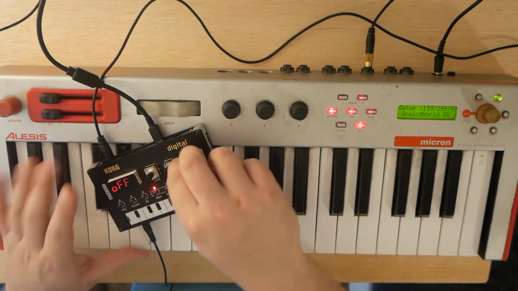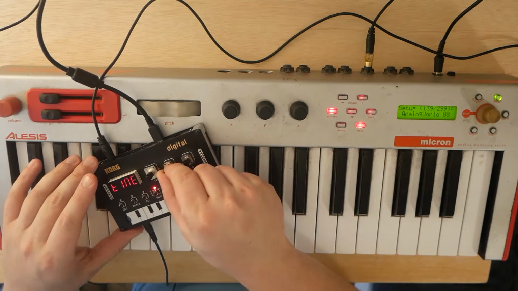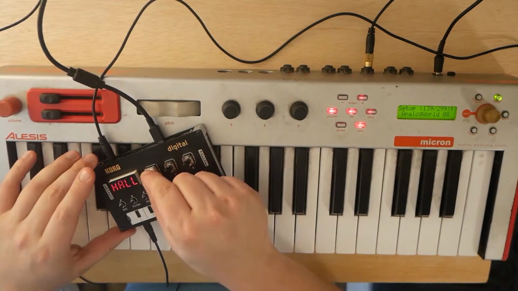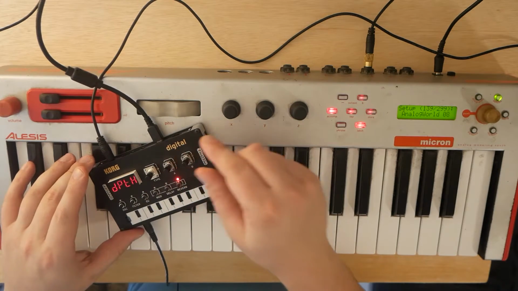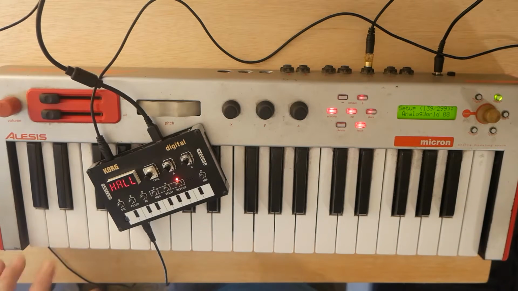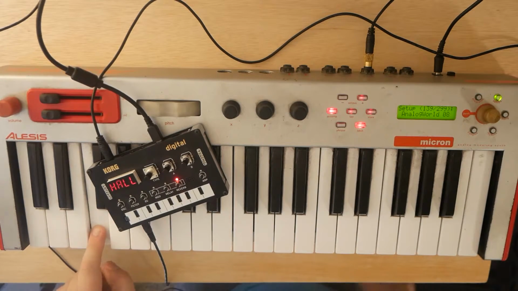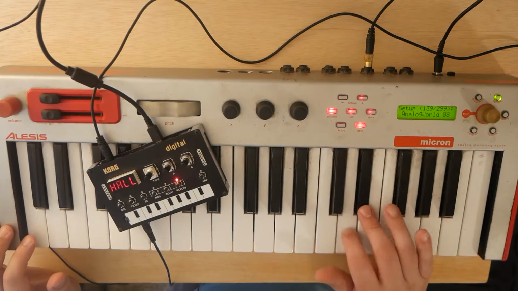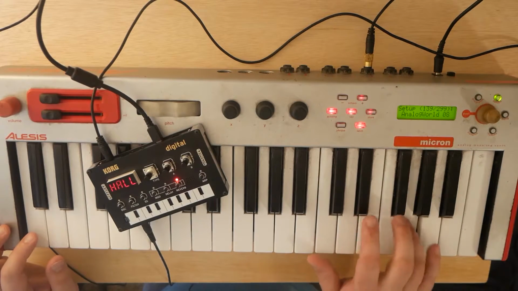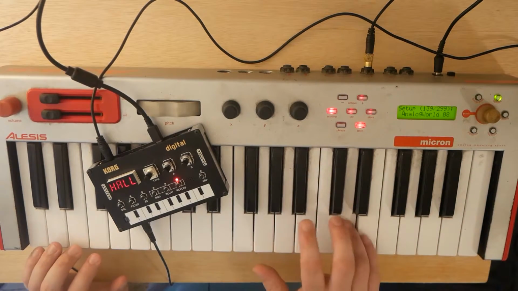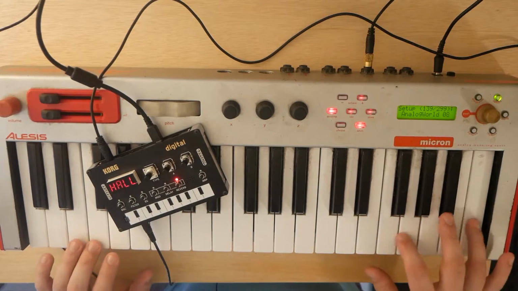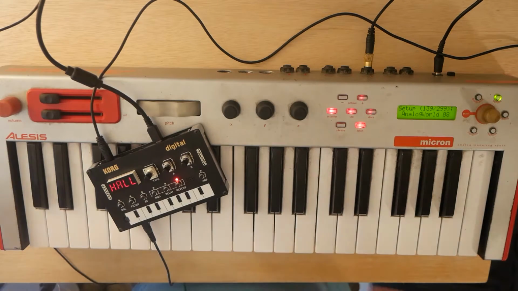All right, time for the modulation section. We're going straight to flanger. Oh yeah, a little bit of reverb now. I'm not a keyboard player.